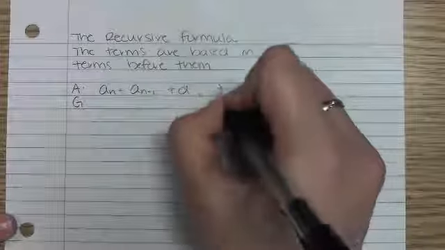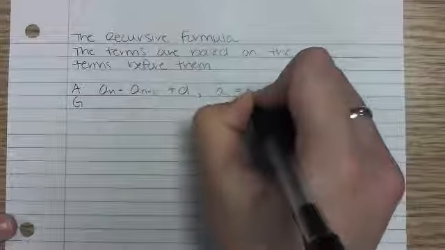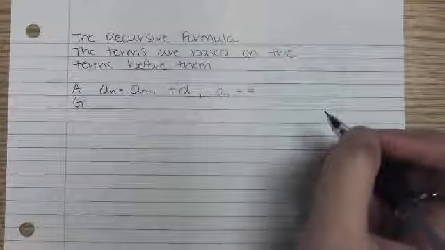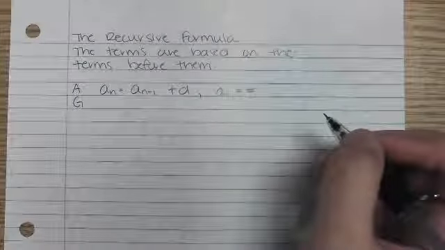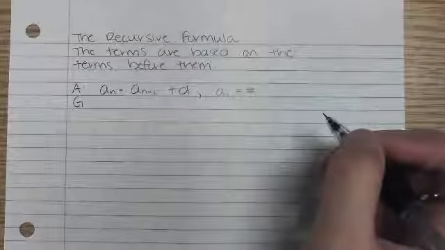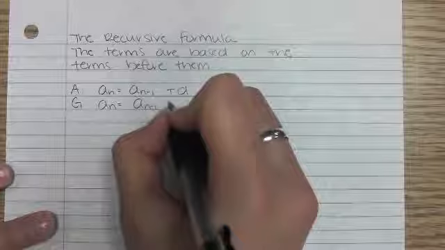Now, since these are defined recursively, the next term is based off the one before it, that means we have to have a term to start with. So typically we'll give a sub 1. I think technically you could probably give any term you wanted. So if you want to give me the second term, I guess that's okay, but typically we do with the first term. For geometric, it would just be a sub n equals a sub n minus 1 multiplied by r.